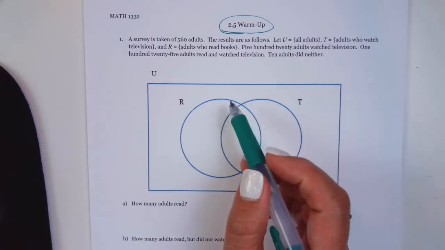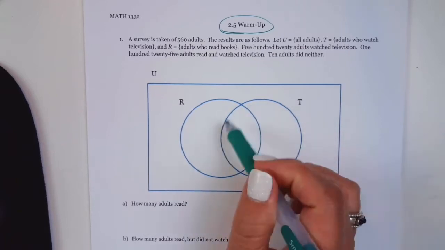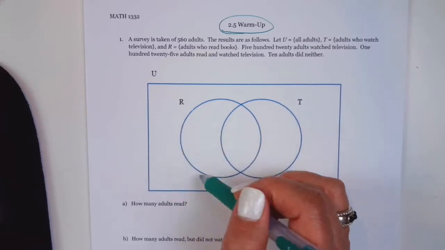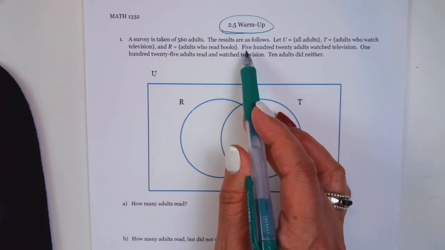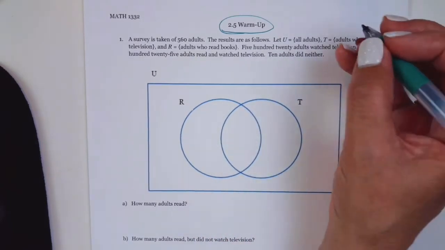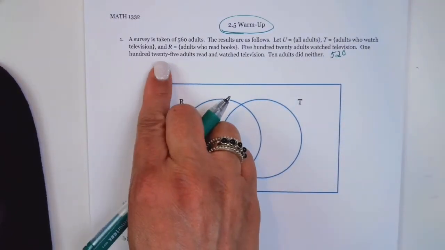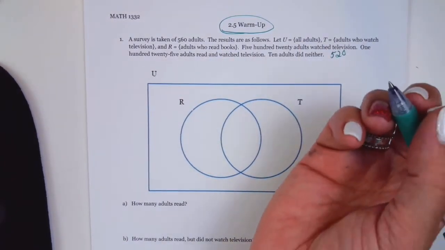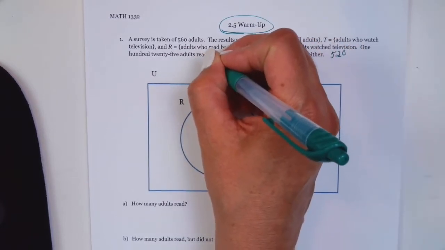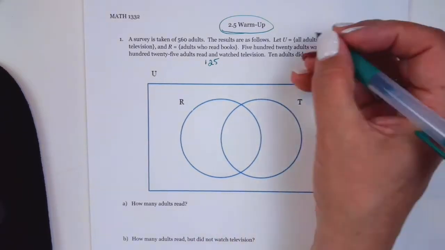T is adults who watch television, and R is adults who read books. And then we know that 520 adults watched TV. So that is 520. 125 adults read and watched TV. So 125. And then 10 adults did neither.